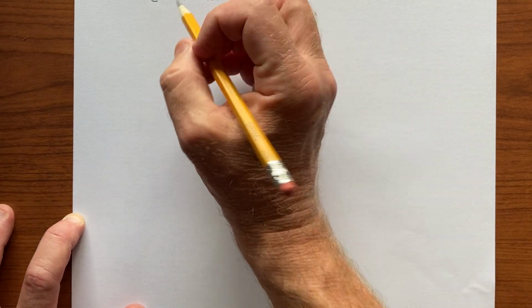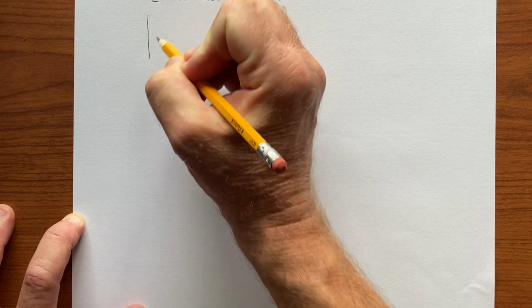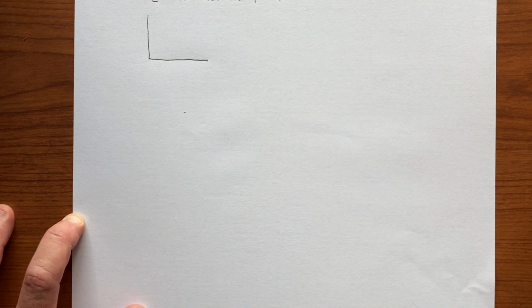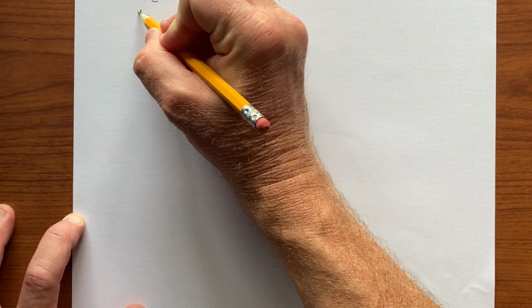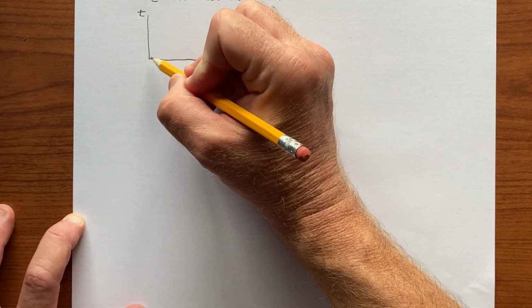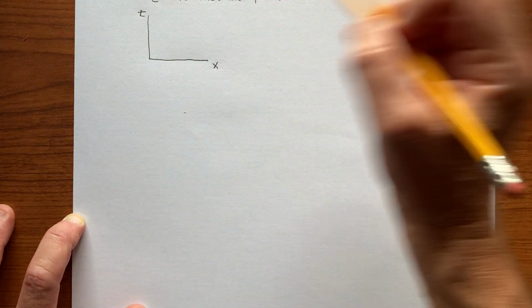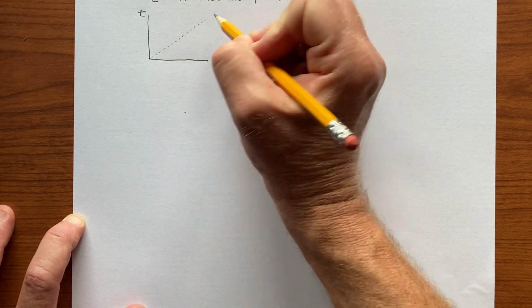So we're going to try to find a way of describing on a space-time diagram this idea that we can imagine comes from experiments. So x and t, and if we launch a particle of light to the right on the space-time diagram, it's going to be 45 degrees.